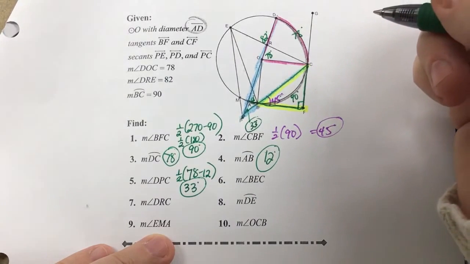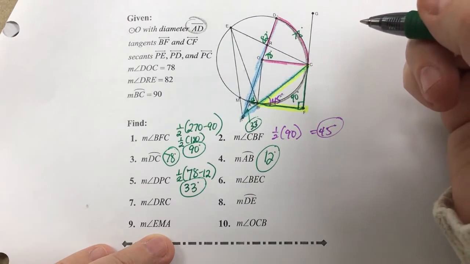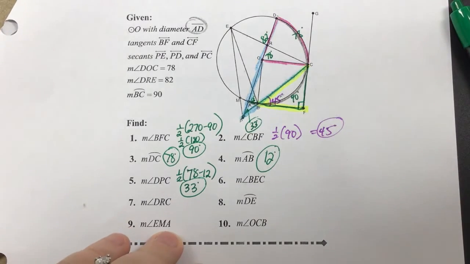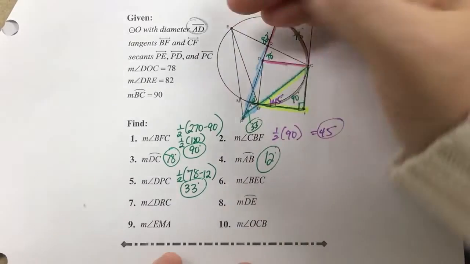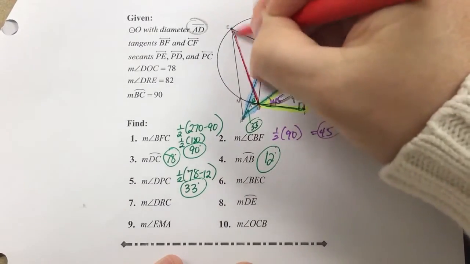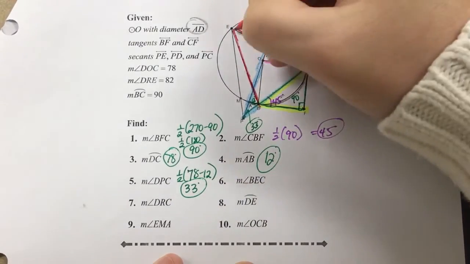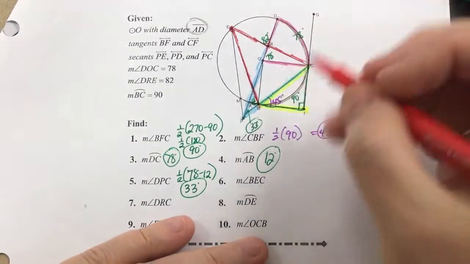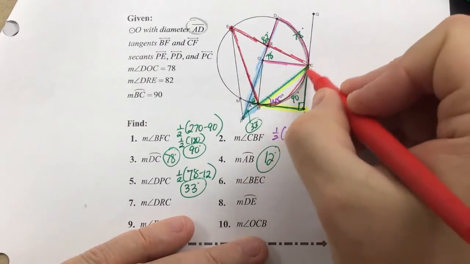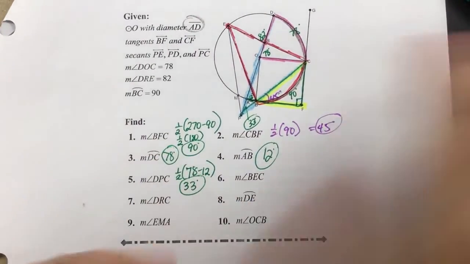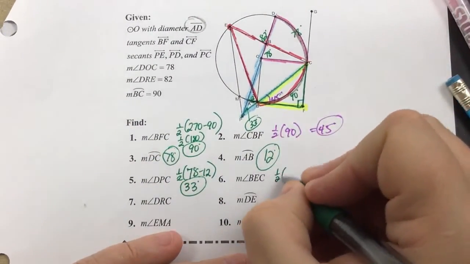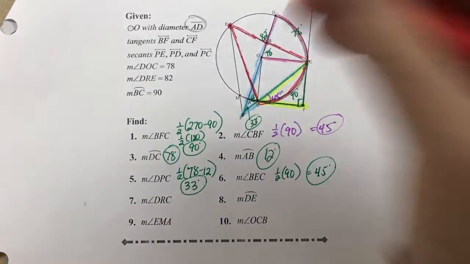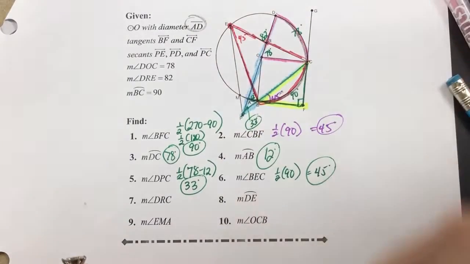We're halfway there. Continuing on, we have angle BEC, this one here in red. Where's the vertex? It's on the circle, so it's half the measure of the intercepted arc. The arc is this 90 here, so we take half of 90, which is 45 degrees. So this angle BEC is 45.